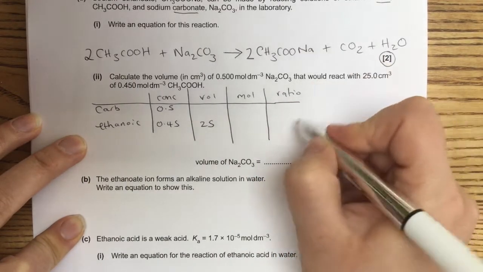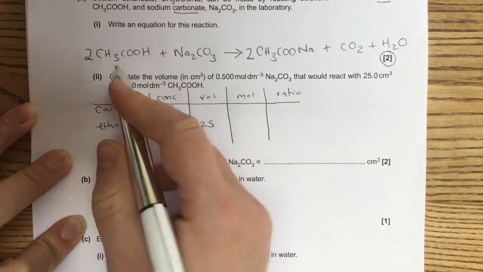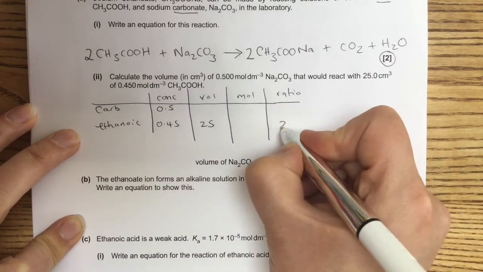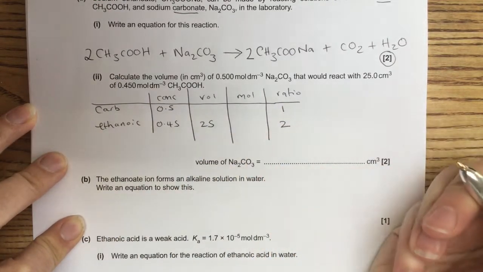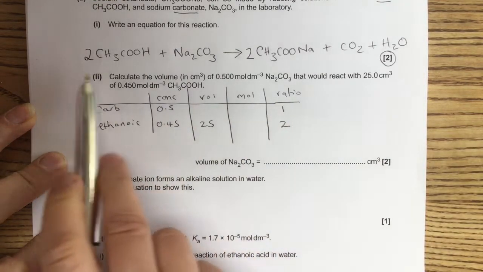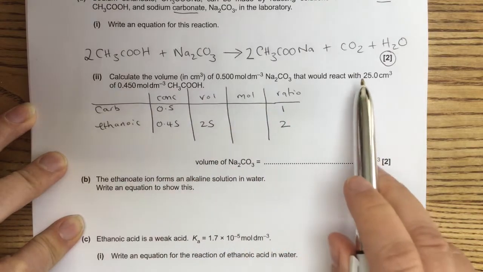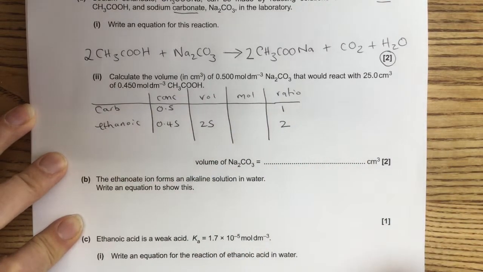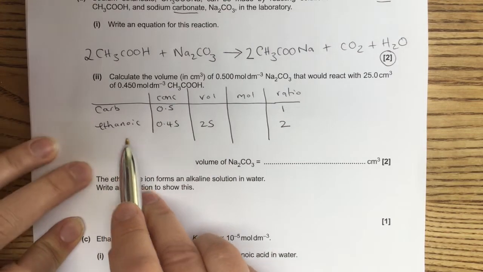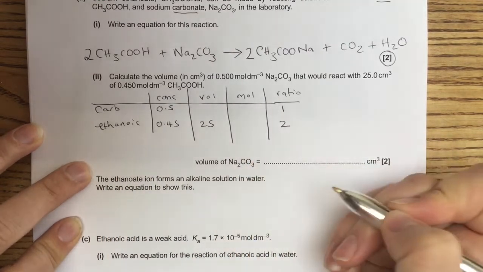Looking at the equation from above, we know that they react 2 to 1, so there's 2 lots of acid for every 1 lot of carbonate. If you got the equation above incorrect, then the marks would follow through.